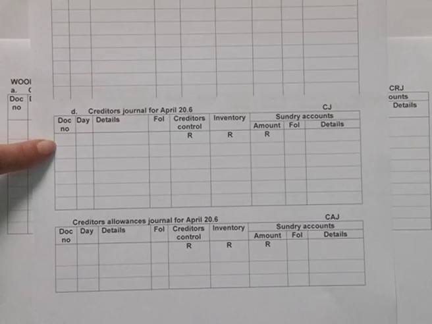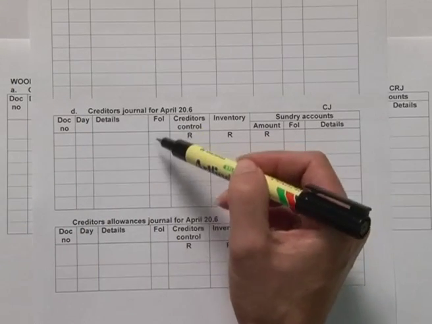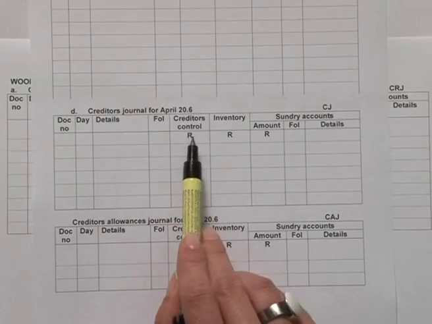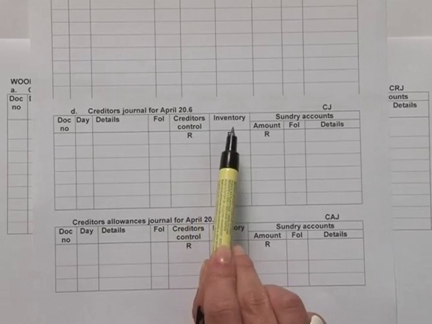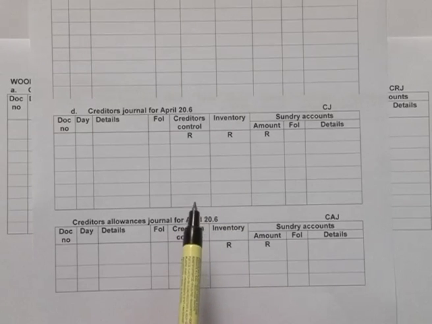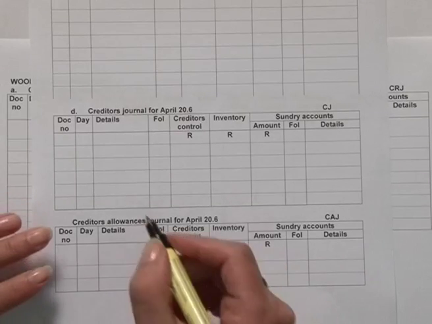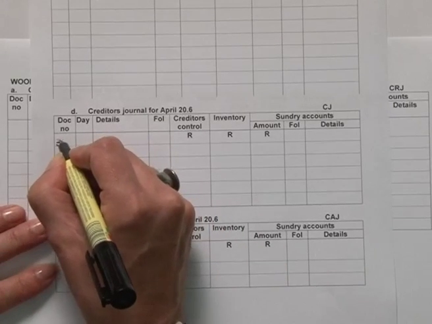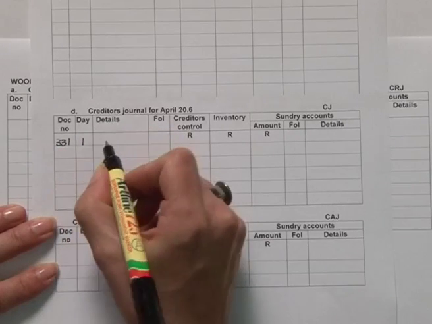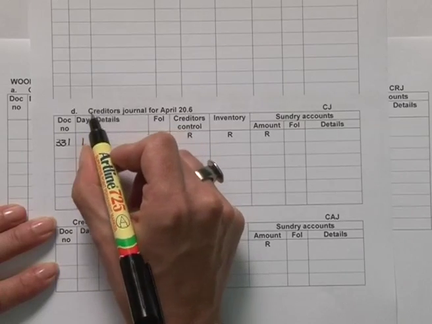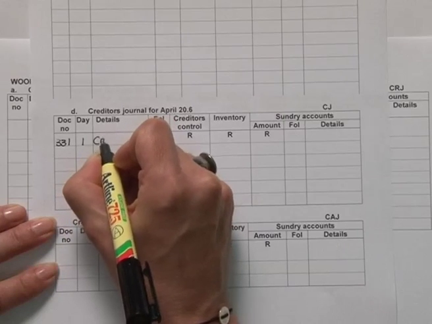Now we have to complete document number, day, details, the folio numbers, only reserved for the details over here, creditors control, inventory, so we have columns for creditors control and inventory. The document number on the question was invoice number 331, so we will include our document number. The day of the transaction is the 1st. The details is reserved for this creditor that you purchased it from, and that is Craft Interiors.